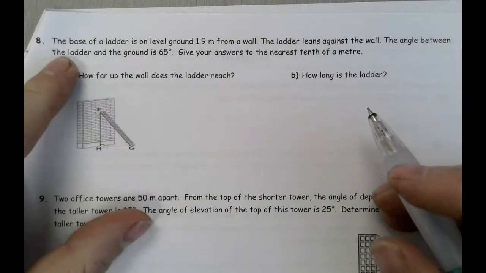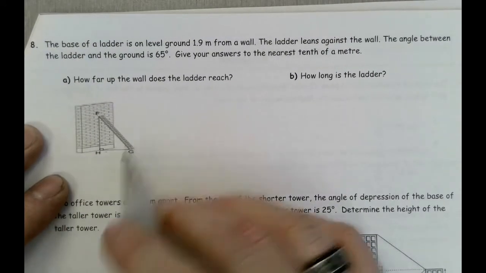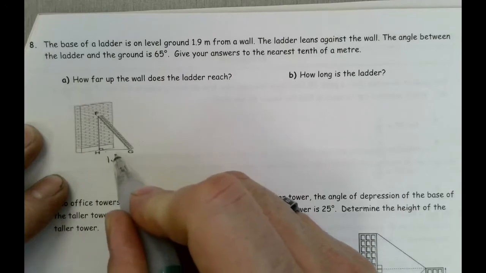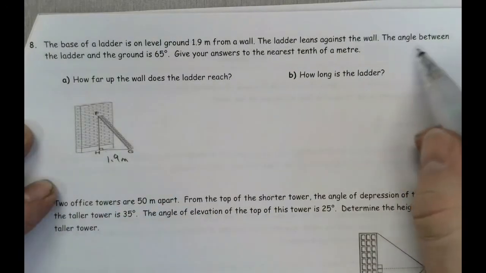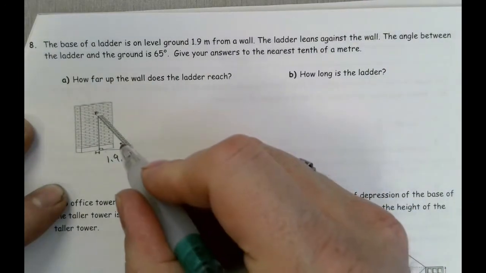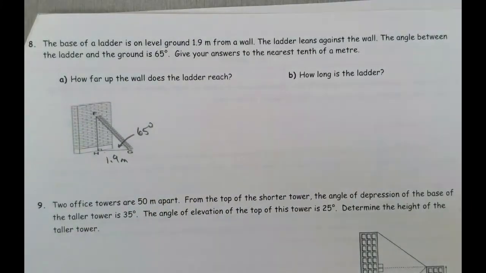In this problem, we read that the base of a ladder is on level ground 1.9 meters from a wall. Okay, that's going to be down here, 1.9 meters. The ladder leans against the wall. The angle between the ladder and the ground is 65 degrees. So this angle right here is 65. That really is the angle of elevation of the ladder. Give your answers to the nearest tenth of a meter.